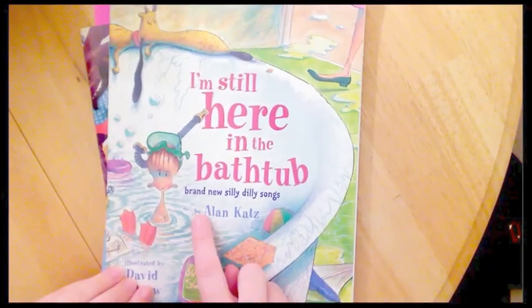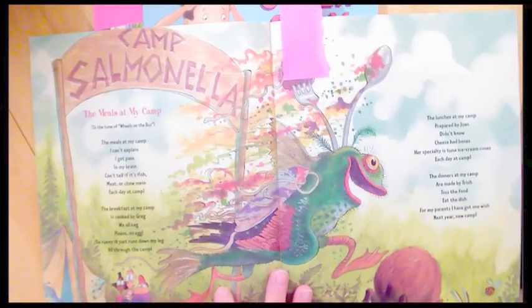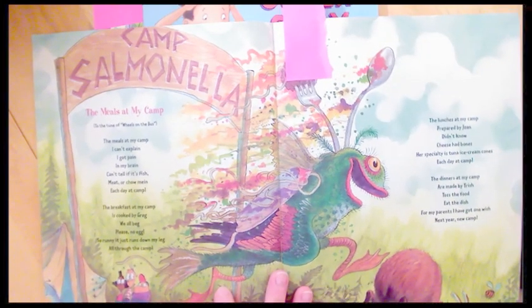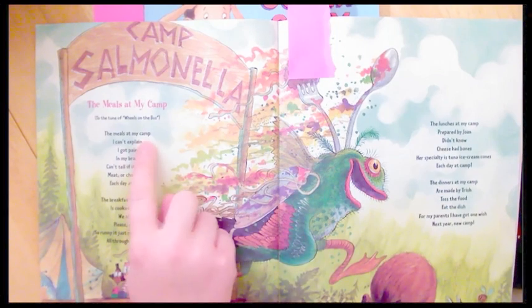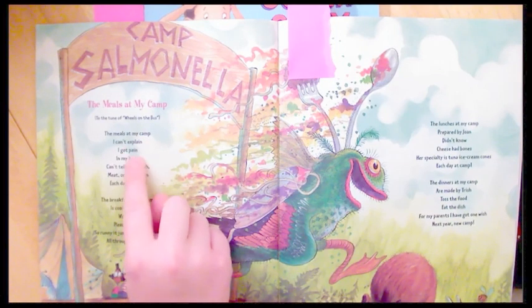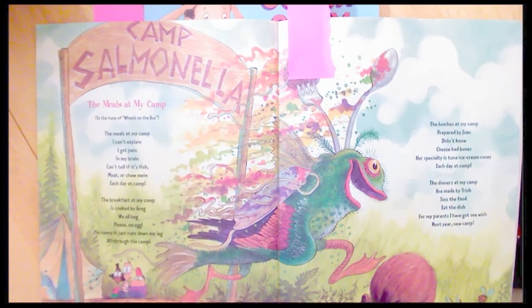And it's all of these poems that go to the tune of songs. So this one right here is called My Meals at Camp, and it goes to the tune of the wheels on the bus. The meals at my camp I can't explain. I've got pain in my brain. Can't tell if it's fish, meat, or chow mein. Each day at camp. Can you continue singing that? It's pretty silly.